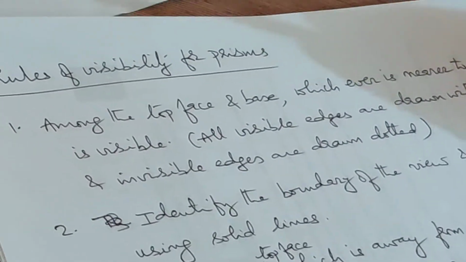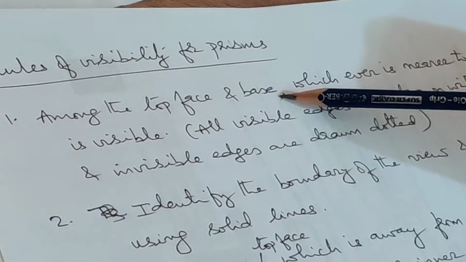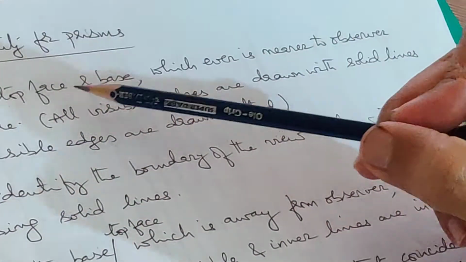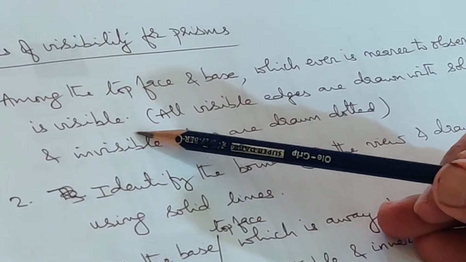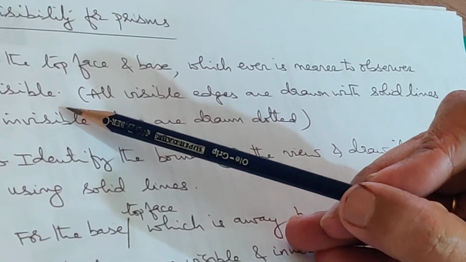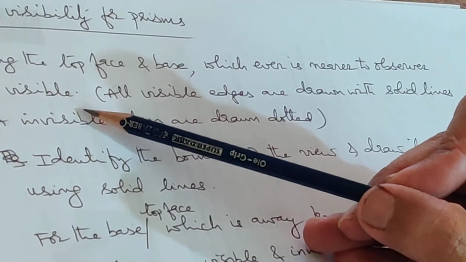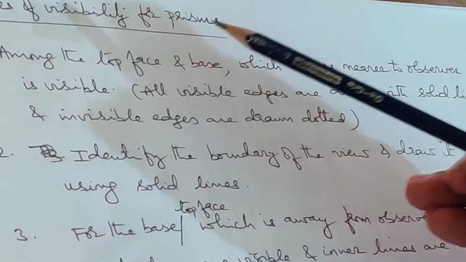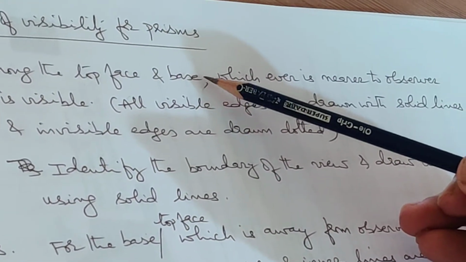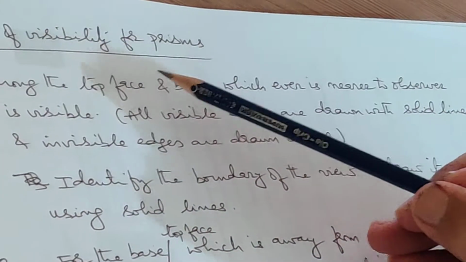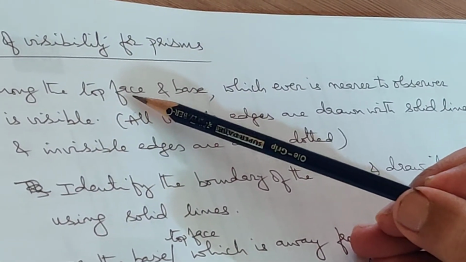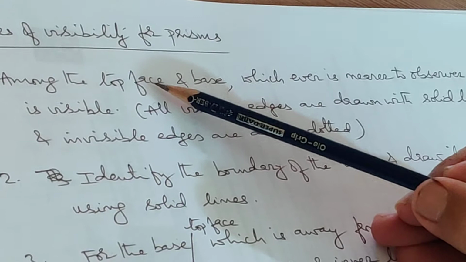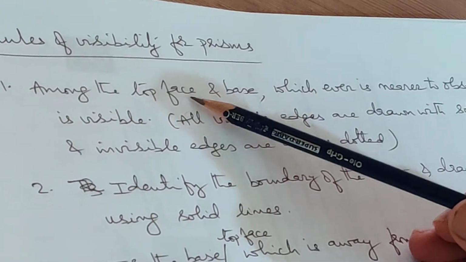Now in a prism you will have the top face and base. Whichever is nearer to the observer, top face or base, that will be visible. In other words, that should be drawn using solid lines. Solid lines means continuous dark lines. So if the top face is nearer to the observer, the base will be away from the observer. So we are going to start by drawing the top face first, since it is nearer to the observer. In this case, it is a rectangular prism. The top face will have 4 edges. All the 4 edges will be drawn dark.